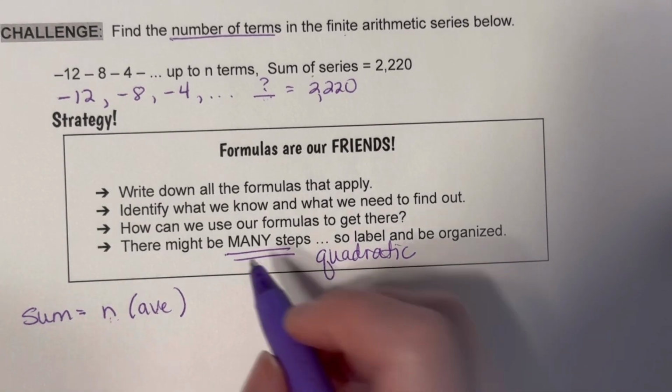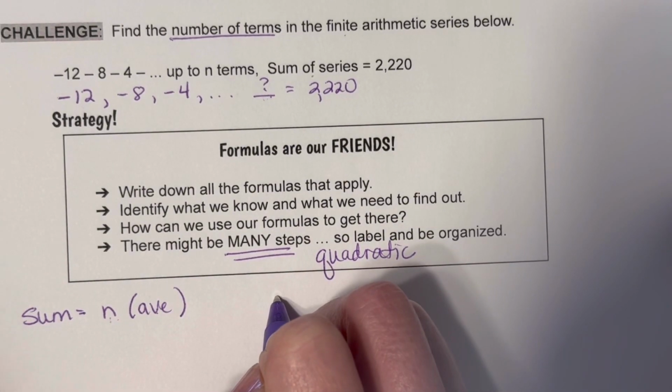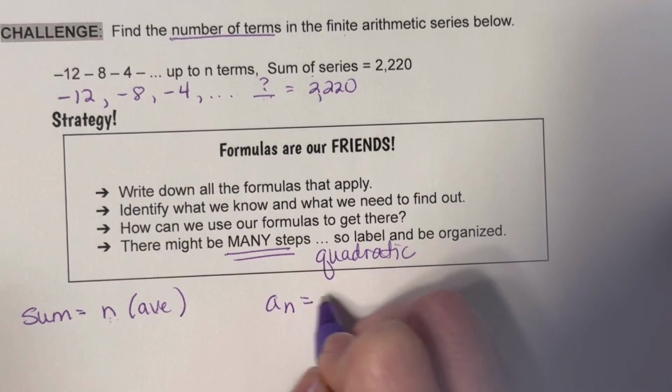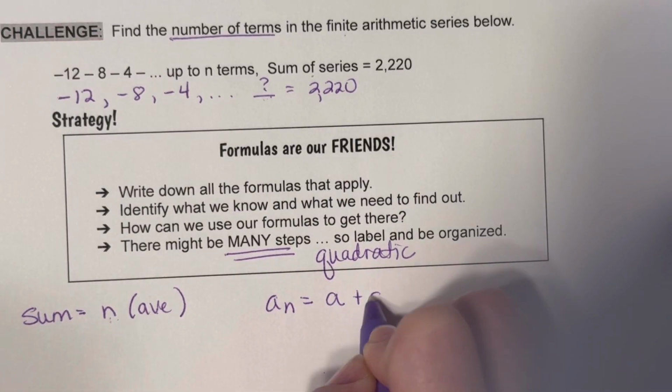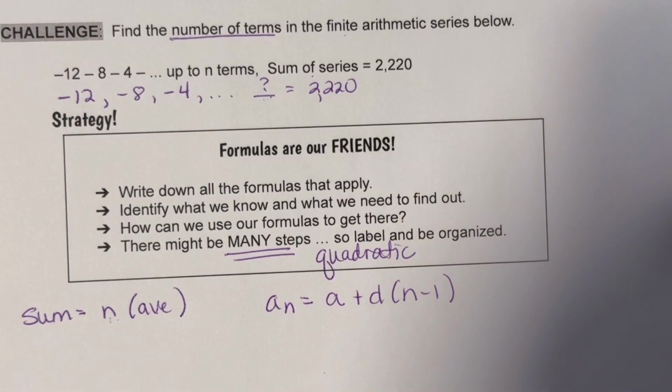What was the other one? Well, I did know this one. My nth term is equal to my first term plus my common difference times n minus 1.